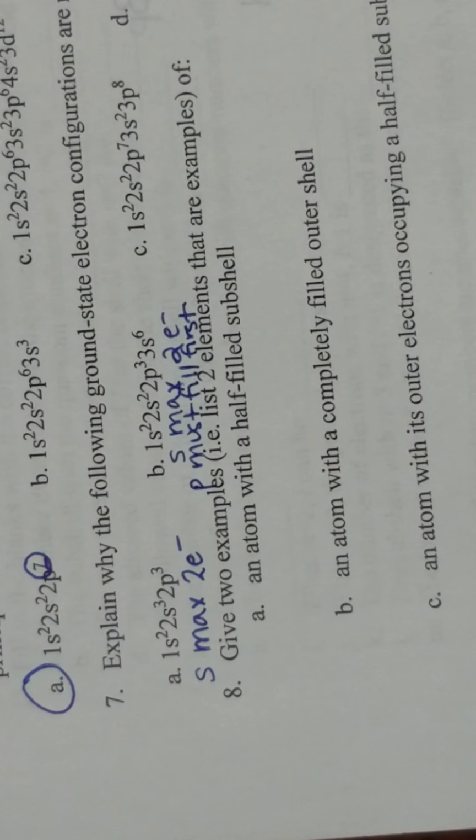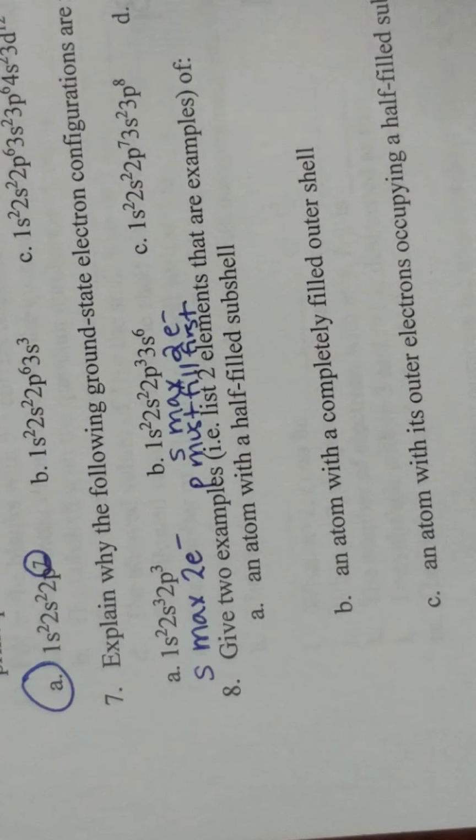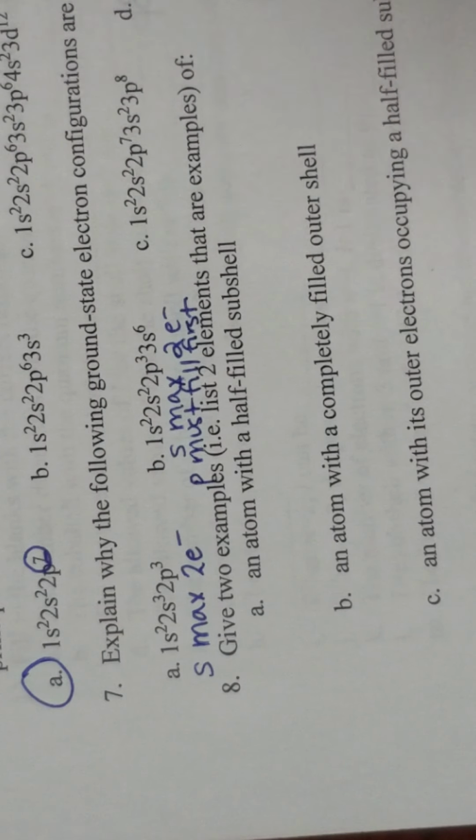So we have to assign electrons in a particular order. We can't go out of order. So you need to finish C and D on your own.